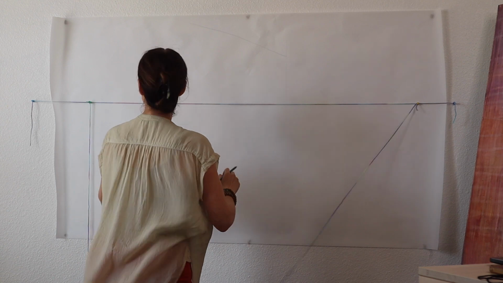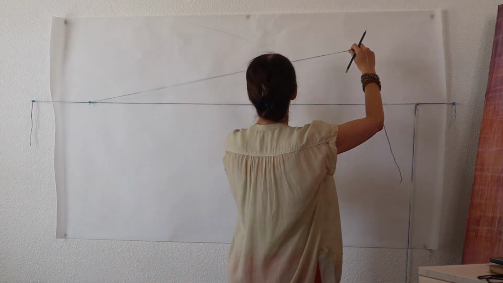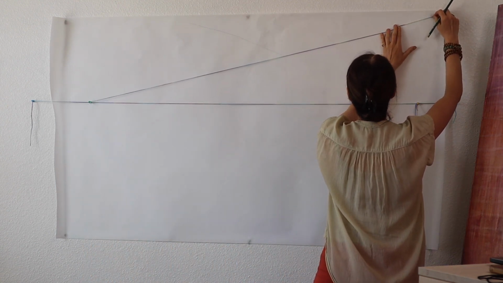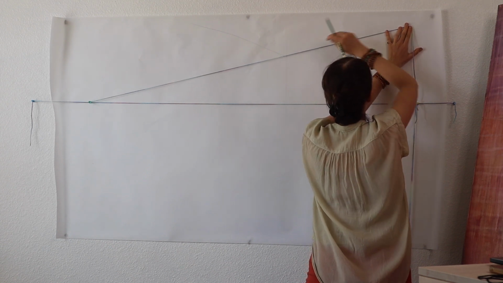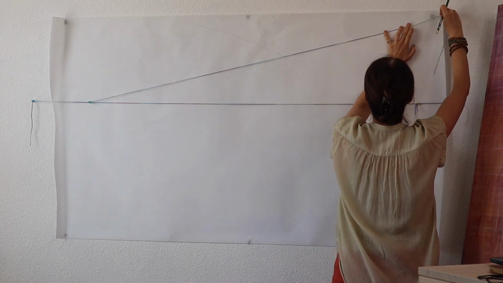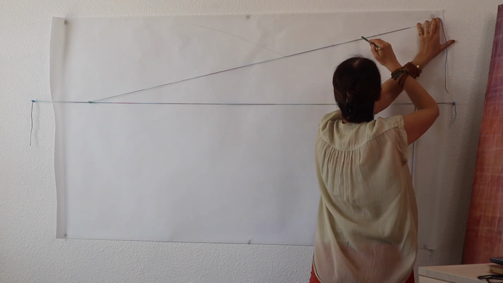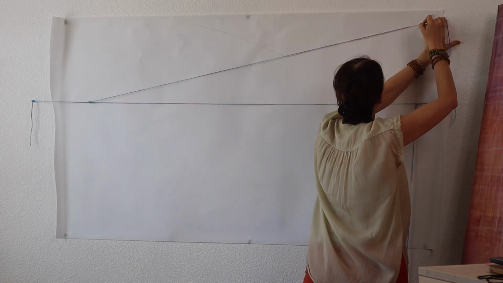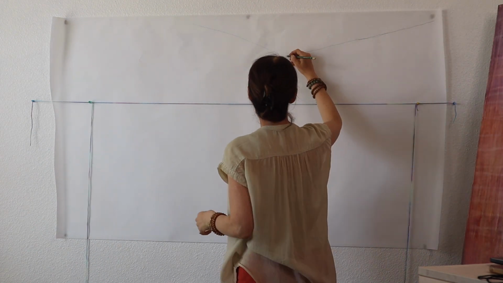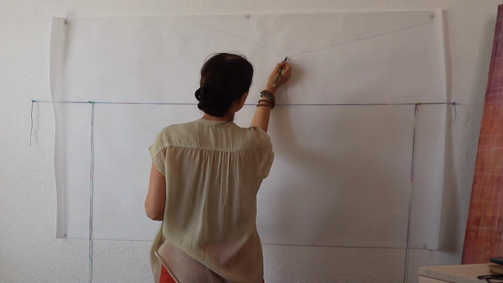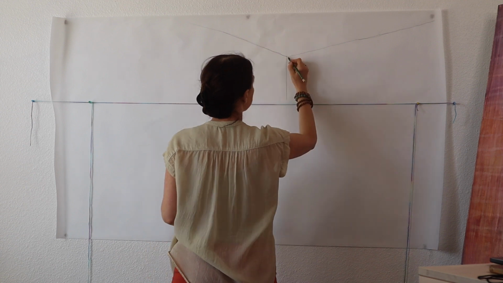And I'm going to do the same thing with this string right here, matching this spot because that's where the walls meet. And this is going to be my other line. So this right here is the line of the ceiling.